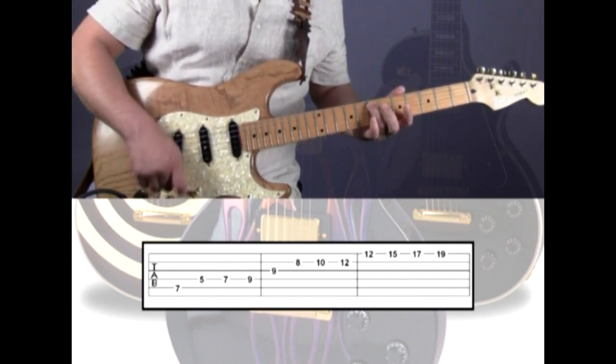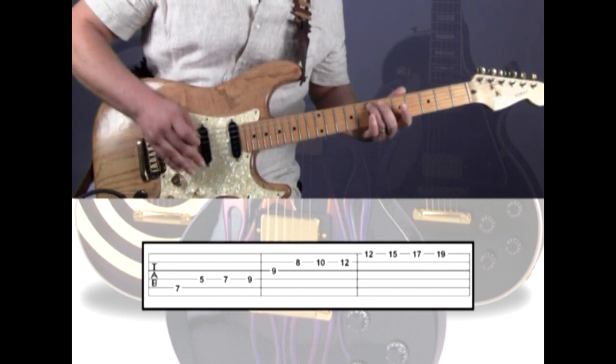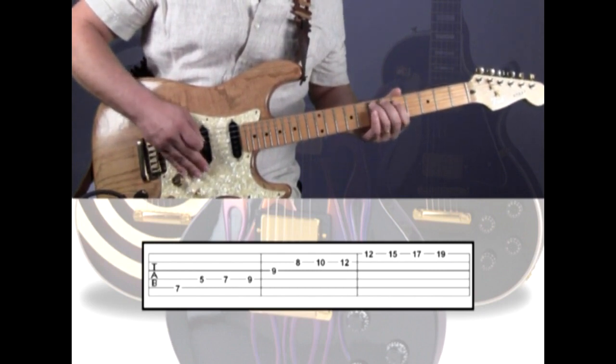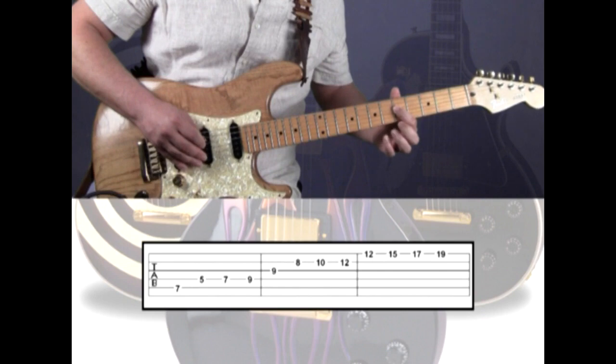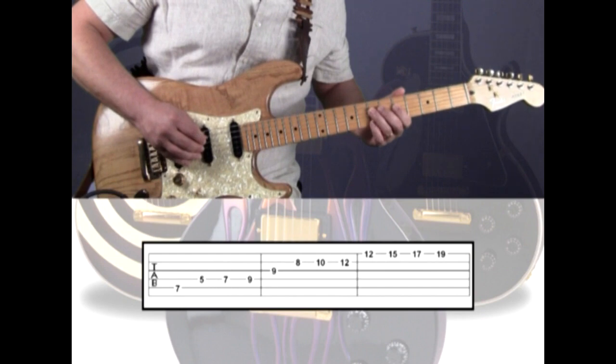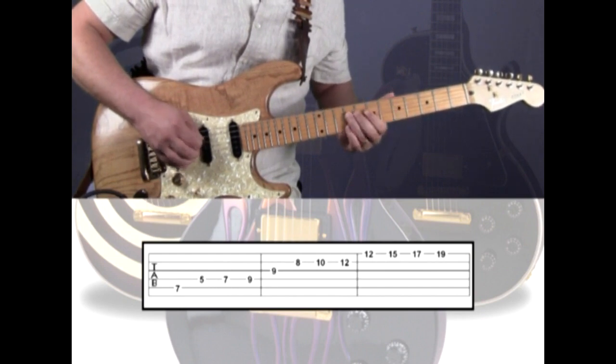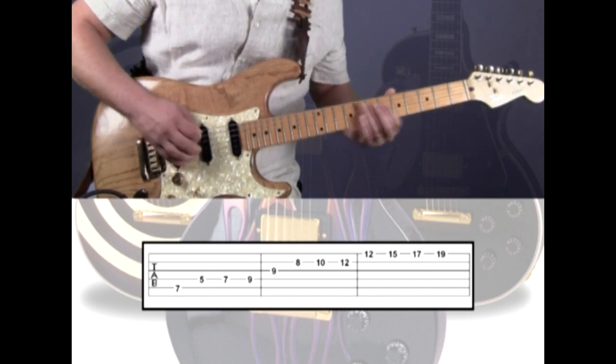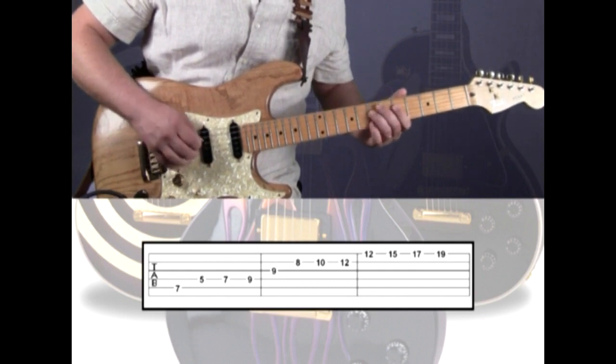Now let's switch to the 5th string scale position with E on the 7th fret, played with the ring finger, which puts us in position to switch to the 4th string, 5th fret G note with the index finger. 7th fret A with the ring, then move the ring finger up to the 4th string, 9 for the B. 1, 2, 3, 4.